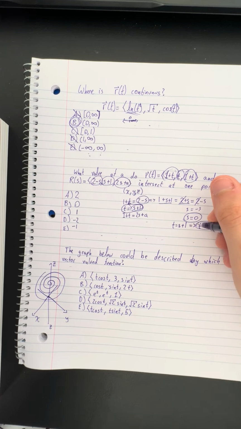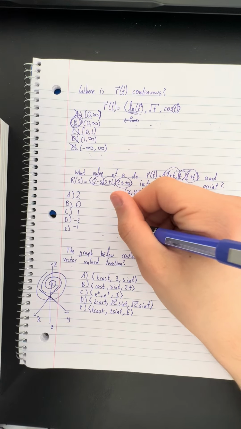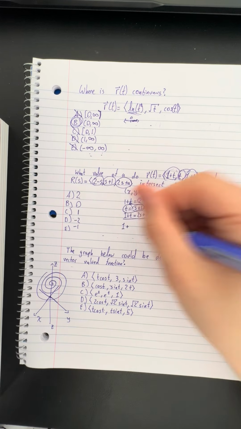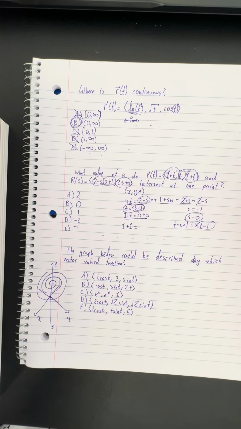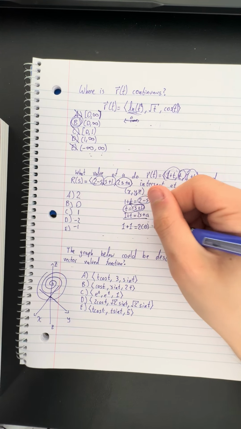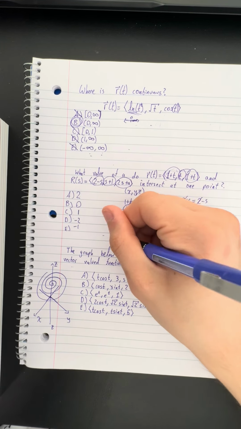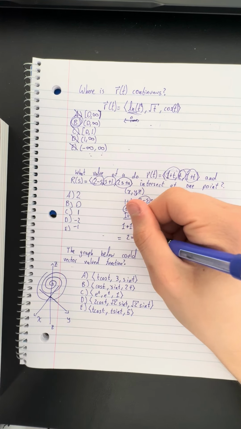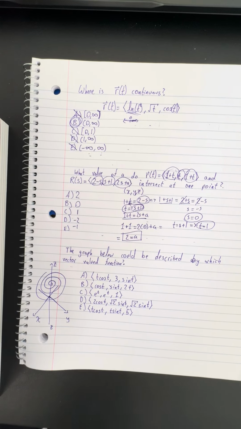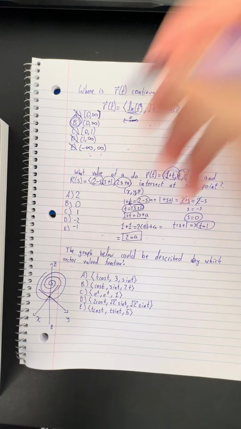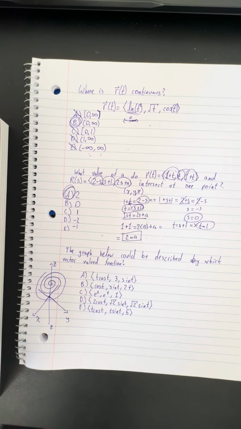So now, if we plug these guys into this last equation that has A, we get 1 plus t, which is 1, equals 2 times s, and s is 0, plus A. So this equals 2 equals A. That's our answer. So that would be option A. Yep, that's right.